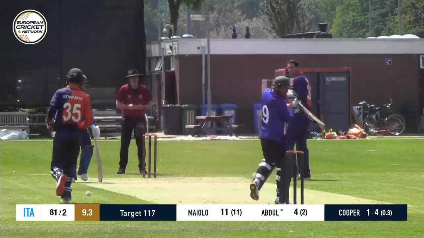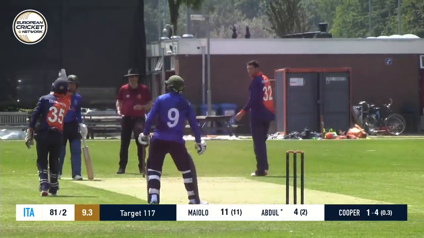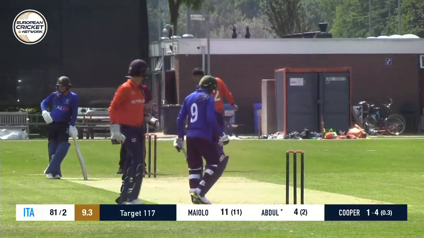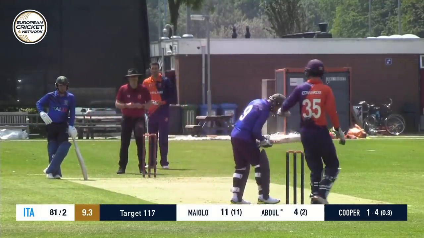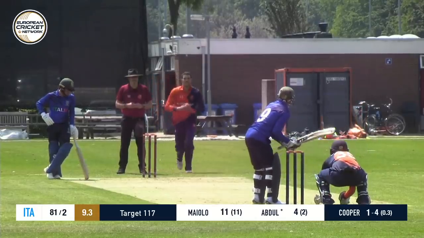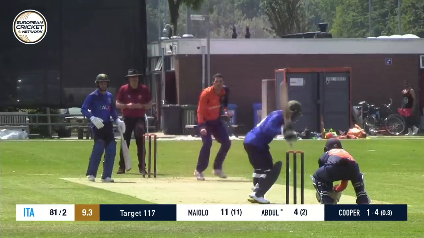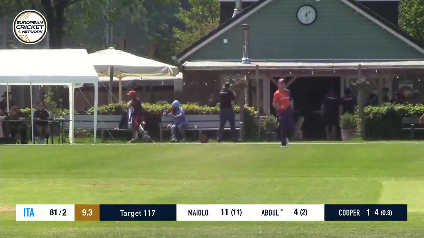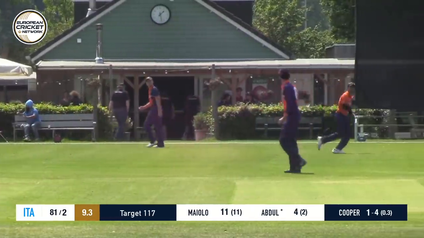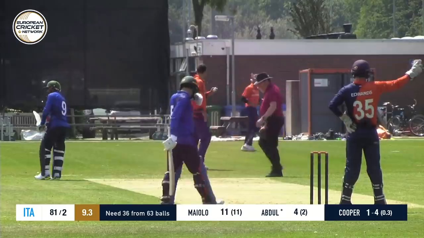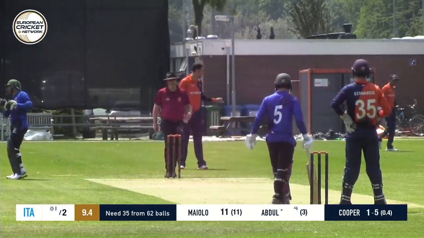Ooh, almost chopped that one back onto his stumps, even though it went forward. I don't know. Looked like it from here. Comes down the wicket this time. Doesn't quite connect with it. Mid-off comes over and picks it up. And they get a single.